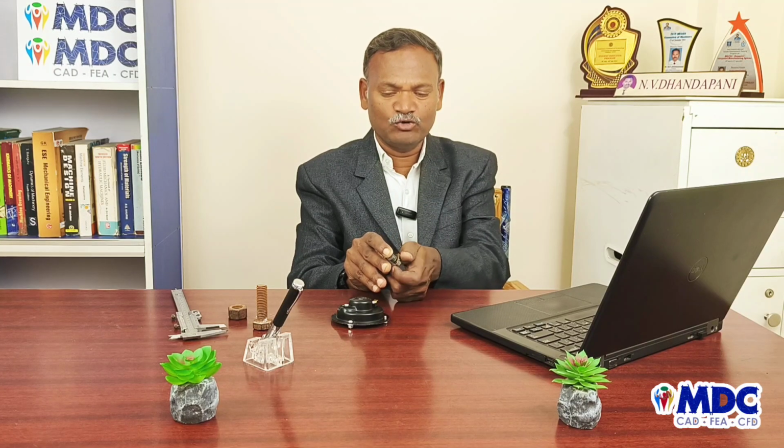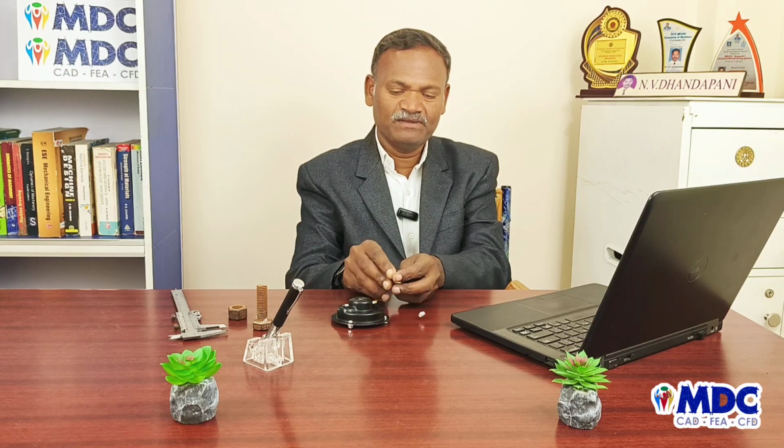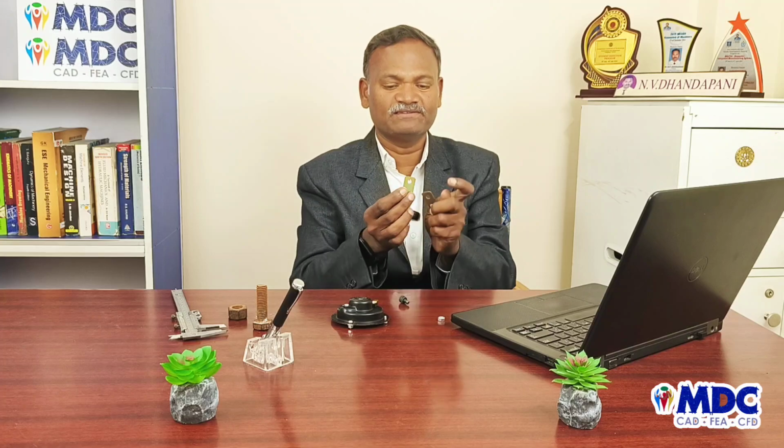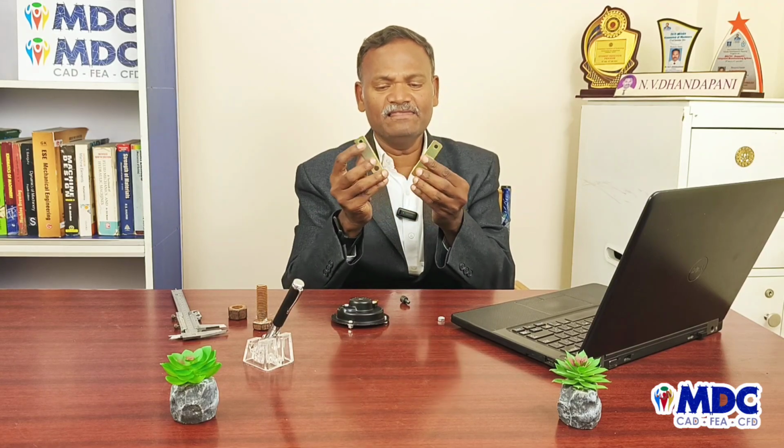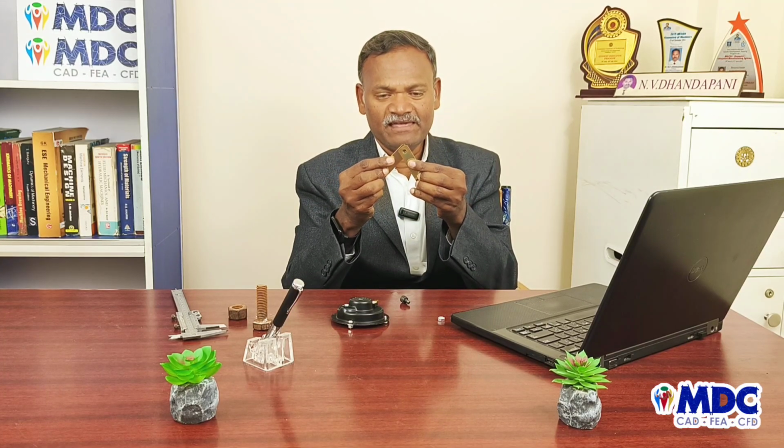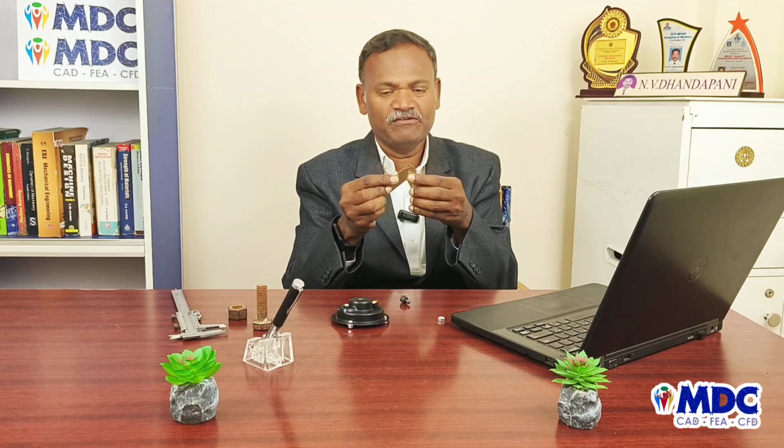Another important point: you can take this as the component. If I want to fit these two plates by using fasteners, how do we fix the two plates? Either I go with a rivet. If I want to make a permanent joint, I can fix it with a rivet, then put the force on it.